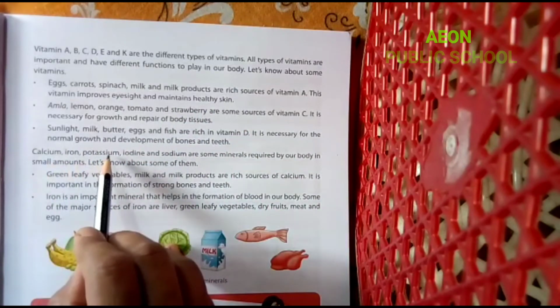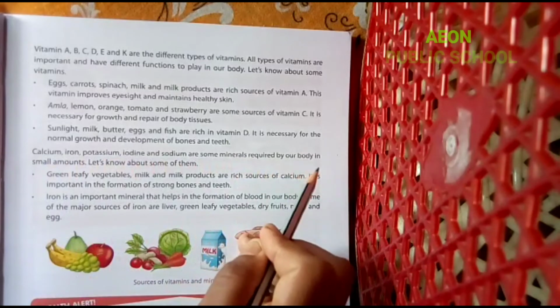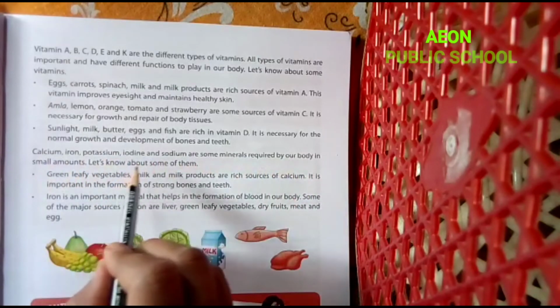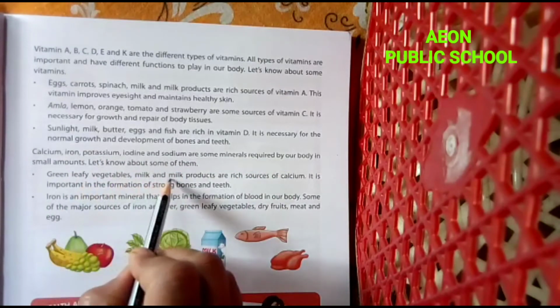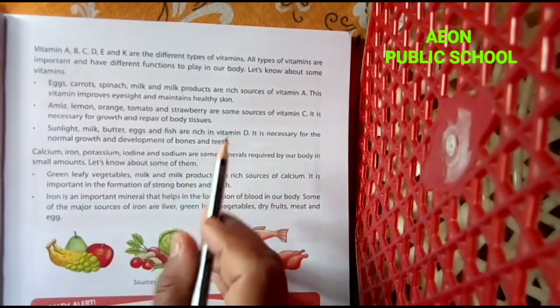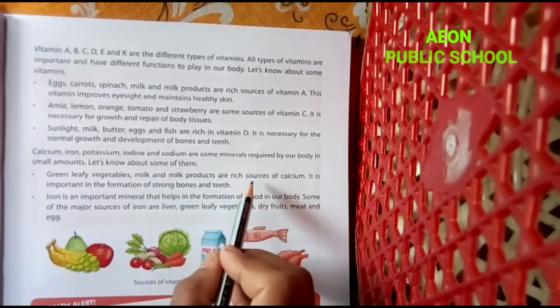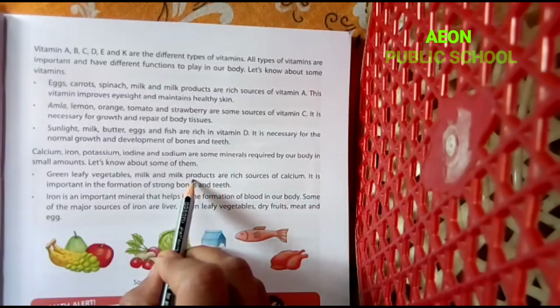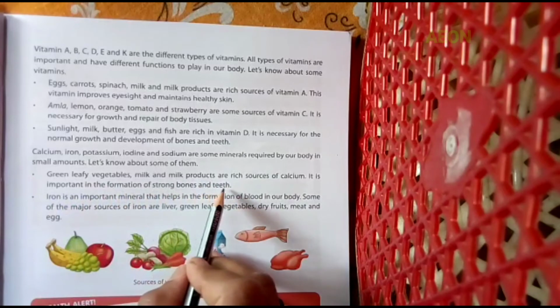Calcium, iron, potassium, iodine and sodium are some minerals required by our body in small amounts. Let's know about some of them. Green leafy vegetables, milk and milk products are rich sources of calcium. Milk products, as I already explained, include cheese, butter and curd. Calcium is important in the formation of strong bones and teeth.